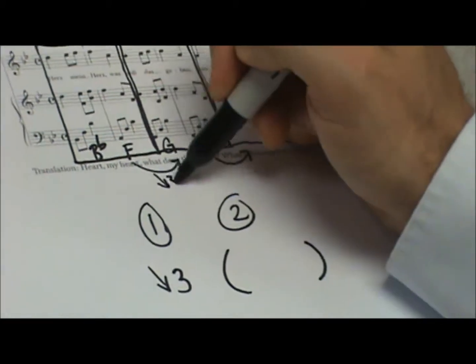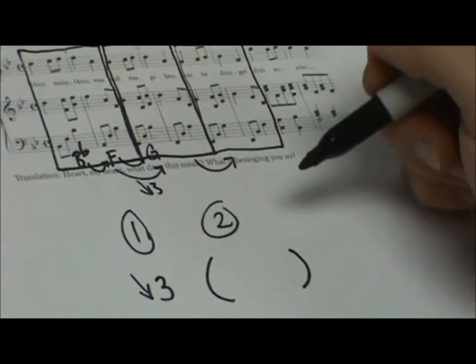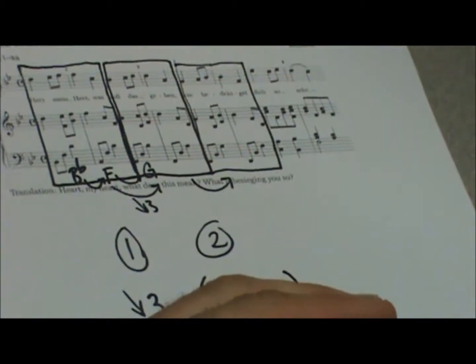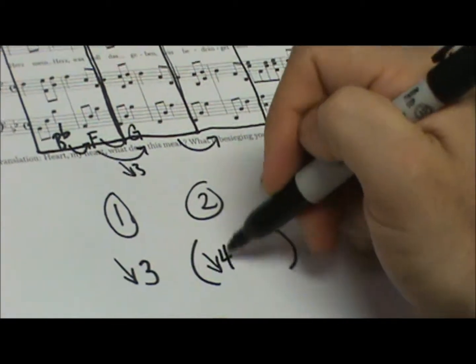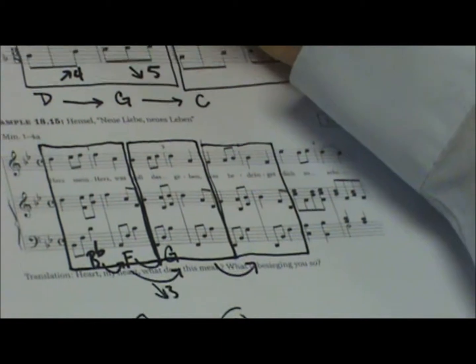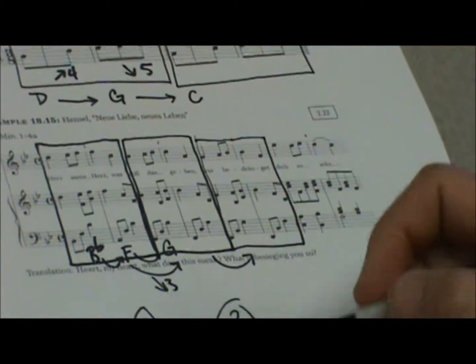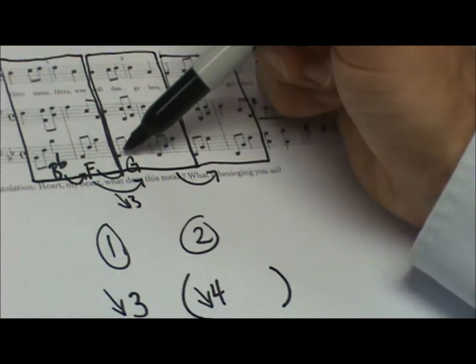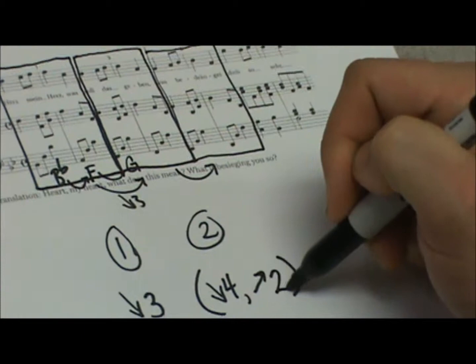Okay, so let's say how we get from here to here and here to here. B flat to F. Up a fifth? No, we won't write that. We'll write down a fourth. For any sequence other than descending fifths and ascending fifths, pick the small interval. Down 4, and then F to G. Smallest way between them is up a second.